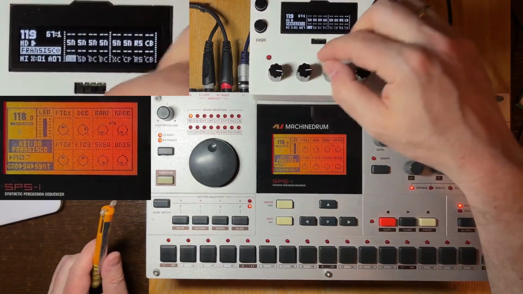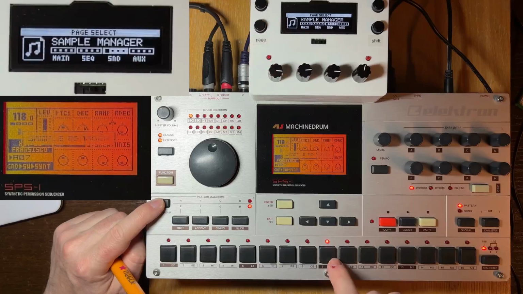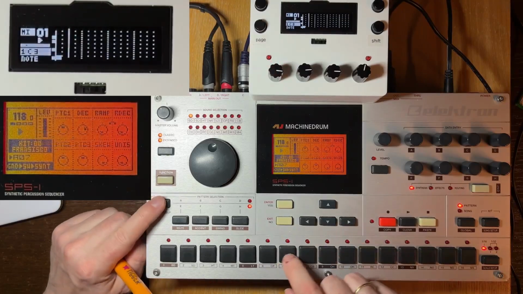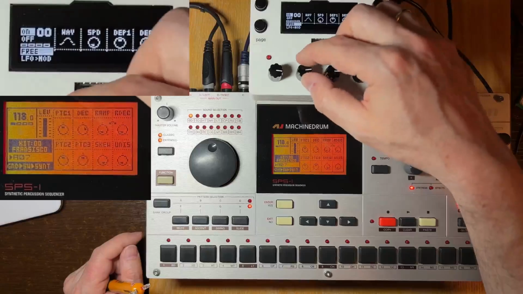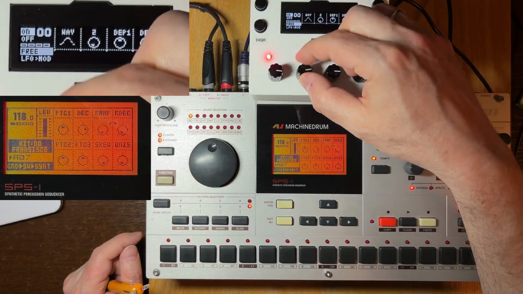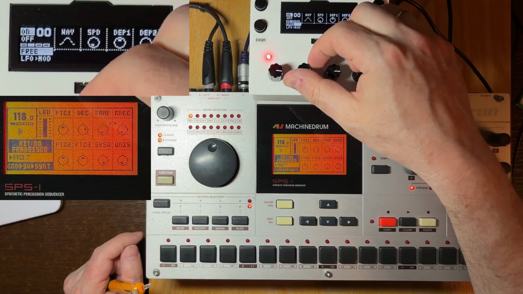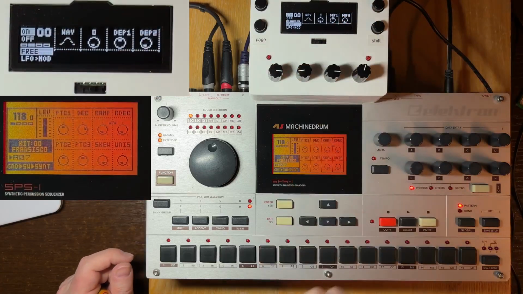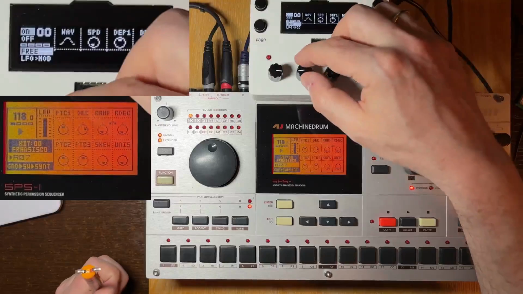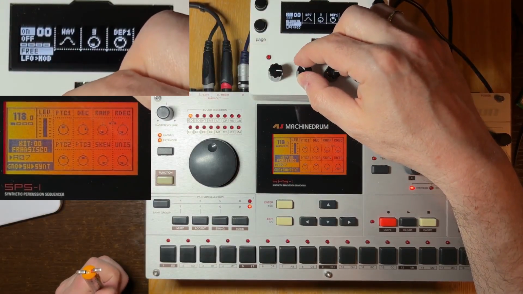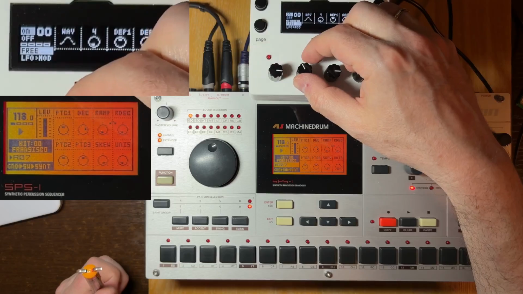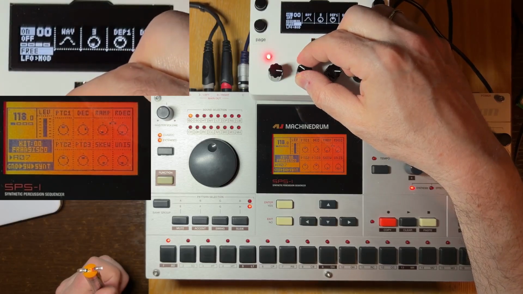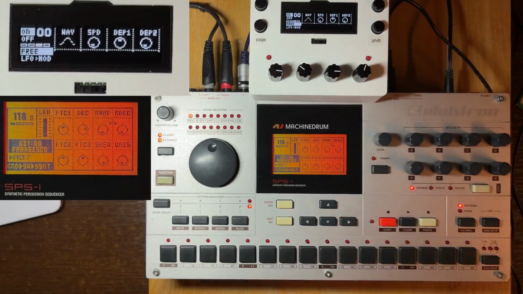What is the speed now? Let's see. Alright, not this one. So, okay. So the speed of that is 2. Okay. So if I set it to 0, it's quite the same. Yeah, 3.